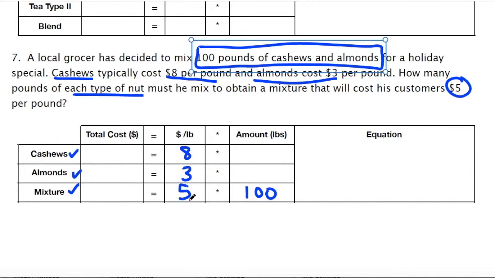And so it's easy to fill in the total cost here. 5 times 100 is 500. But where are we going to put that X? Remember that we always need to have an X equal something. And so we don't know how many of each type of nut. Something that some students say is, well, why can't we have this one be X and this one be Y?